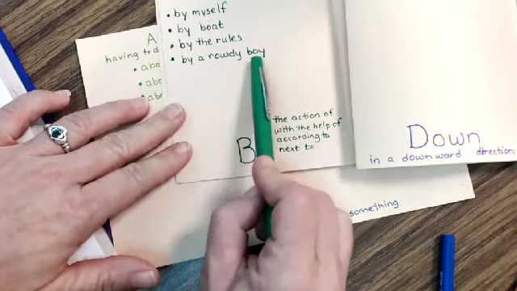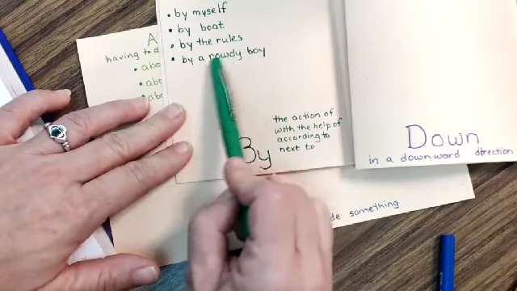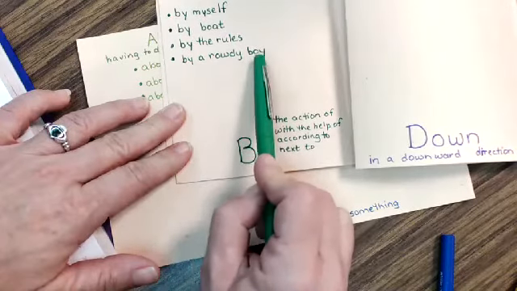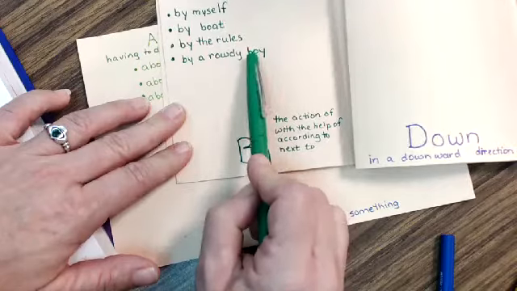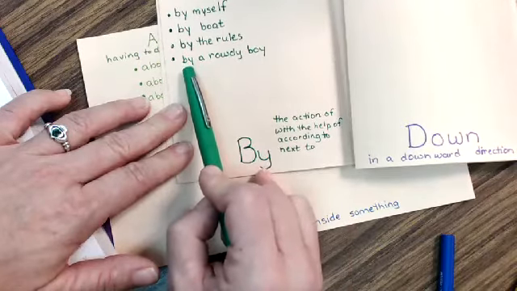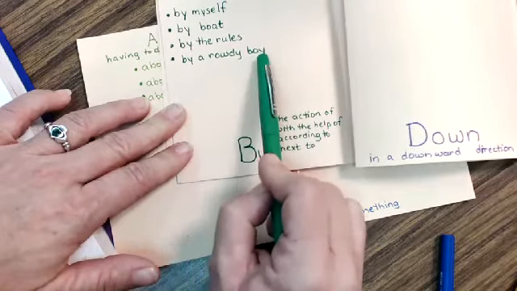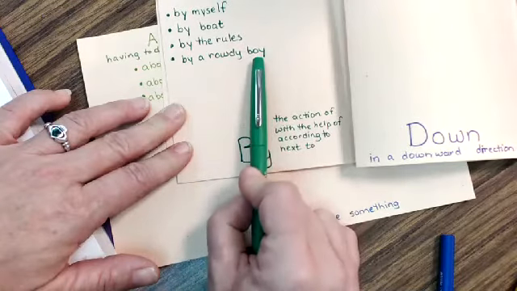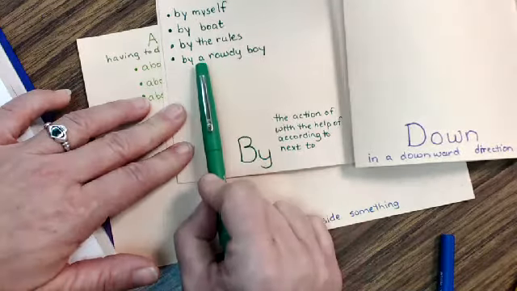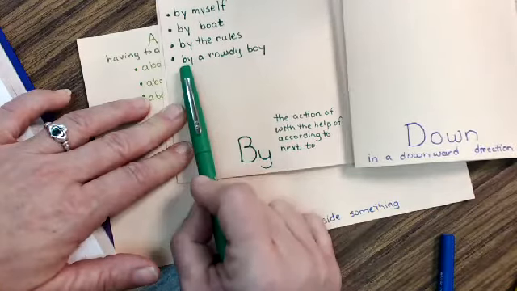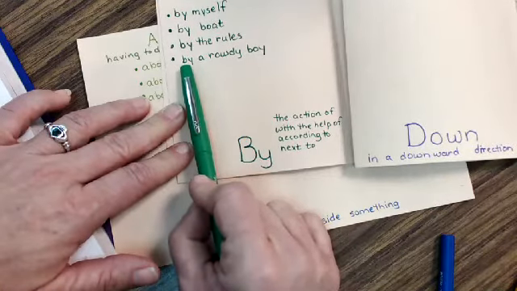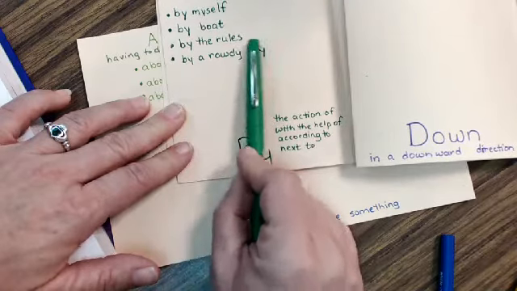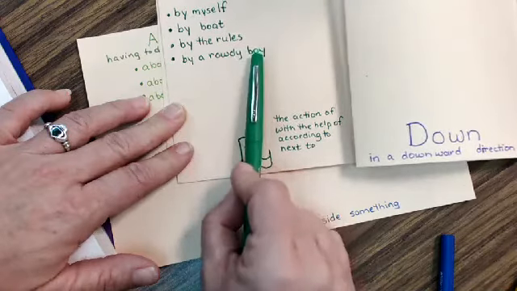In this prepositional phrase, we even have an adjective adding it in that tells us what kind of boy there is, but it still begins with the preposition and ends with the object of the preposition, which is a noun, a person, place, or thing. So even if there's modifiers or adjectives in there, it will begin with the preposition and end with a noun or pronoun, just like that.